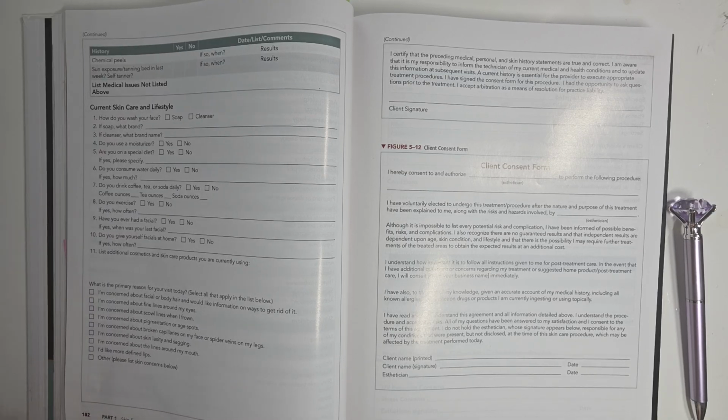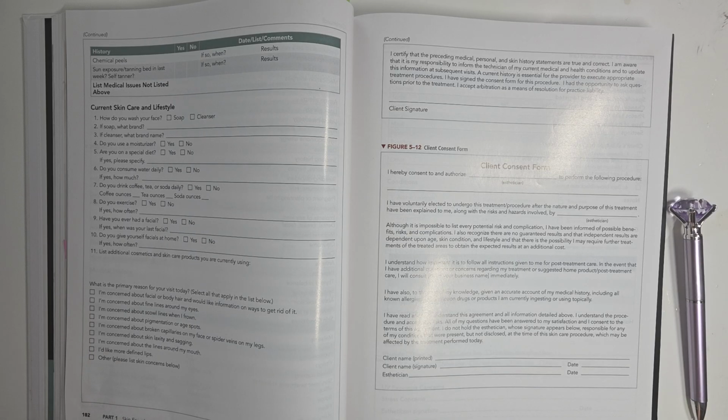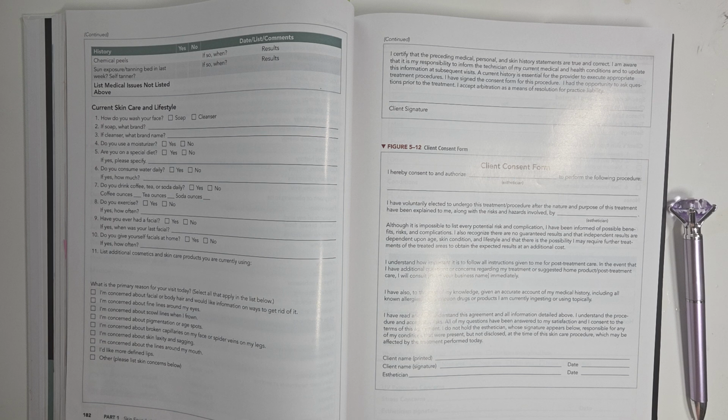I certify that the preceding medical, personal, and skin history statements are true and correct. I am aware that it is my responsibility to inform the technician of my current medical and health conditions and to update this information at subsequent visits. A current history is essential for the provider to execute appropriate treatment procedures. I have signed the consent form for this procedure. I had the opportunity to ask questions prior to the treatment. I accept arbitration as a means of resolution for practice liability. Then there's a line for the client's signature and the date.